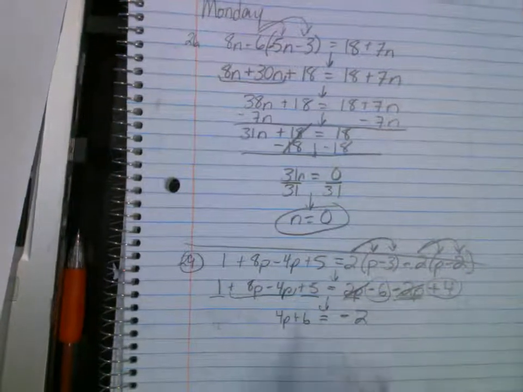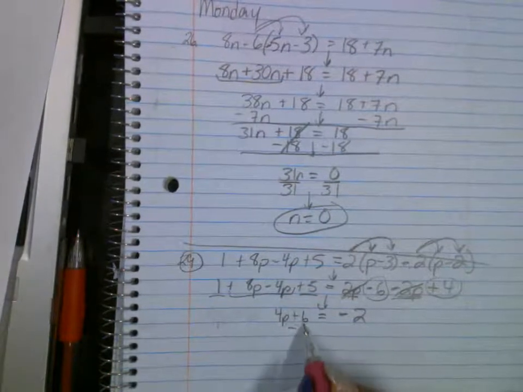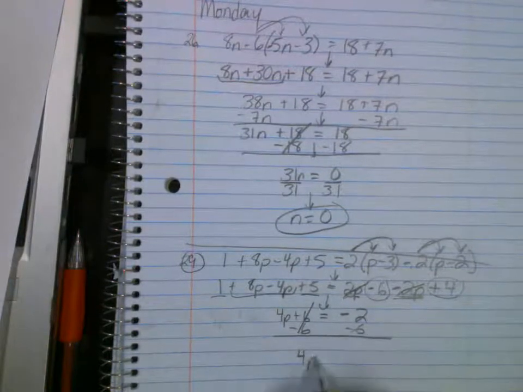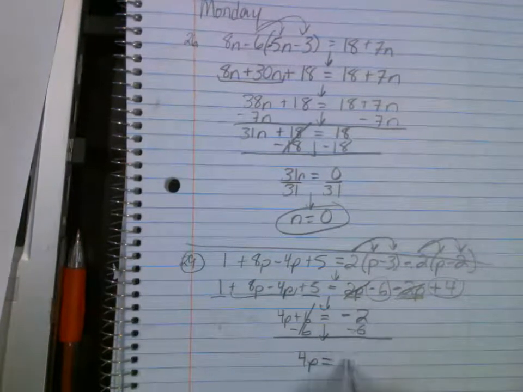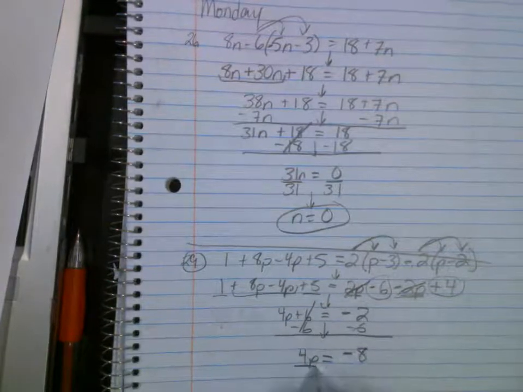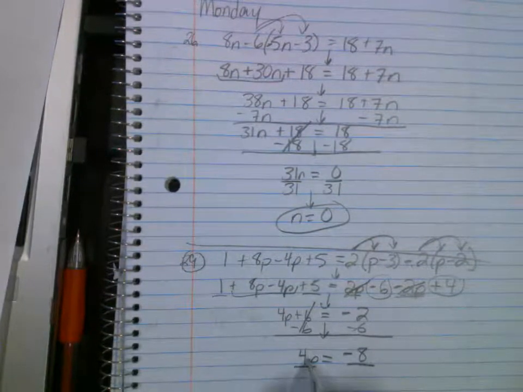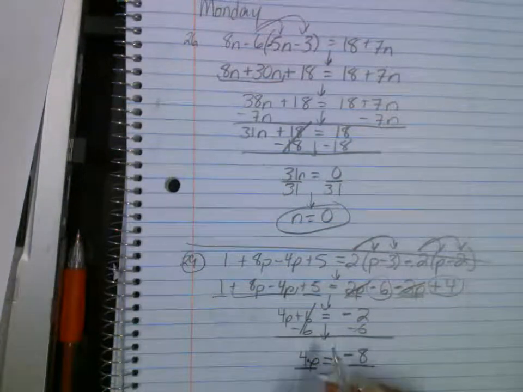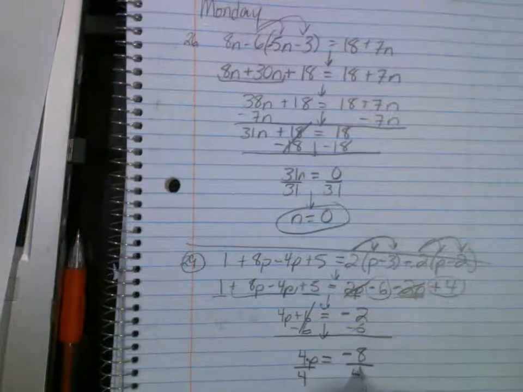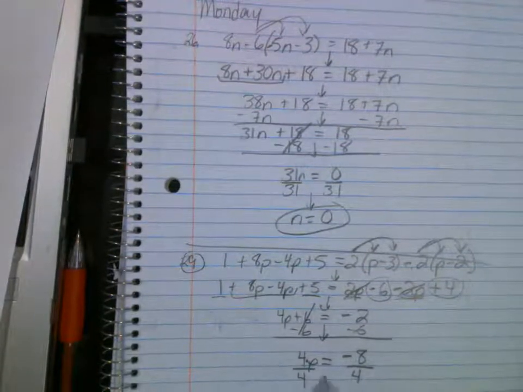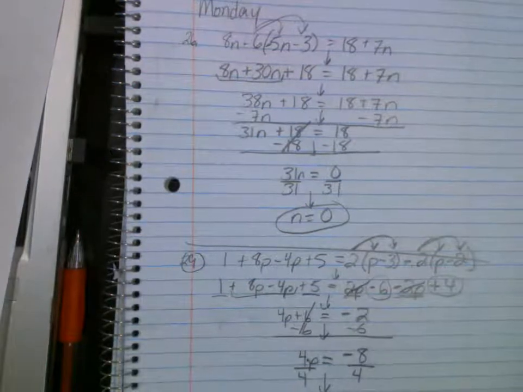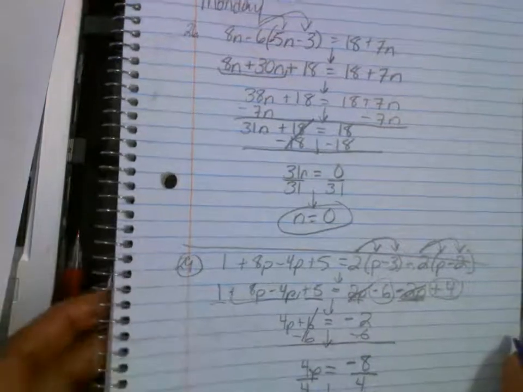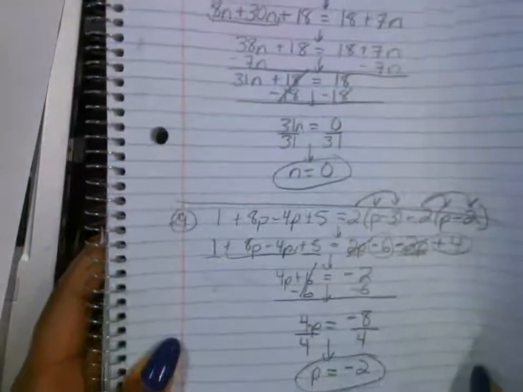Now we're going to isolate p by getting rid of this 6. This is a positive 6, so we're going to subtract 6 on both sides. This is gone, and we're left with 4p. Bring down the equal sign, and this gives us a negative 8. We're going to divide both sides by this 4, because the operation between the 4 and p is multiplication. The opposite of multiplication is division. So we're going to divide both sides by a positive 4, and that's going to give us p is equal to negative 2. Okay. So that's number 29.